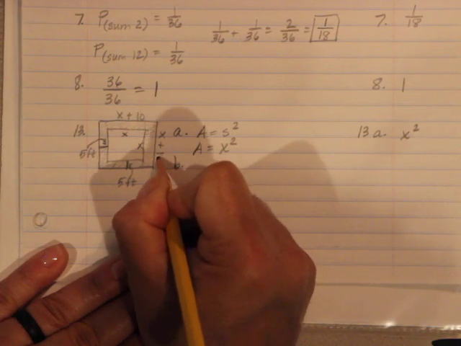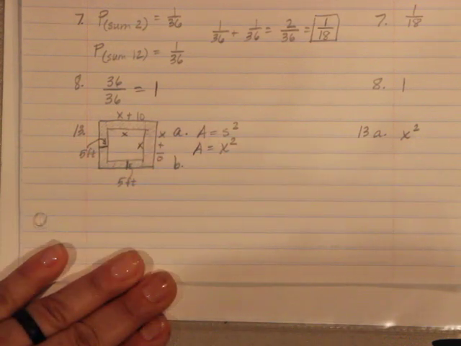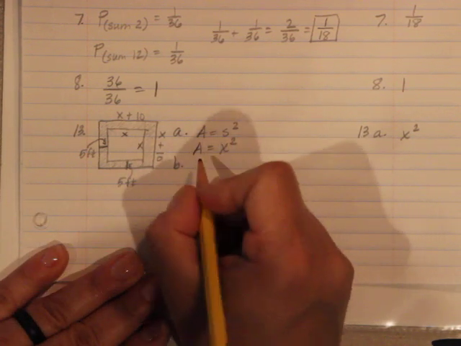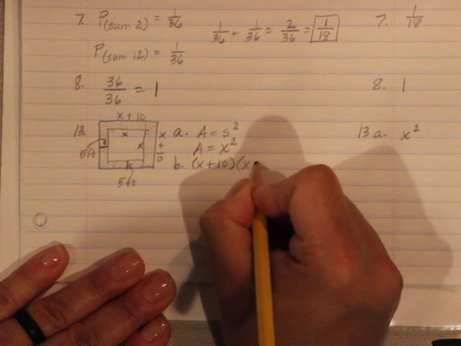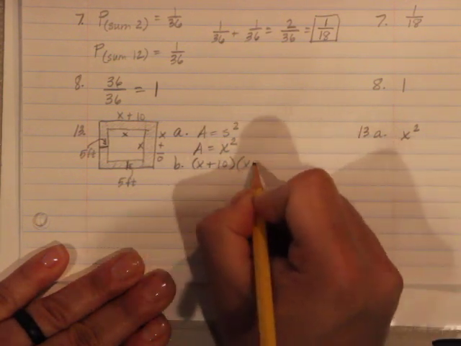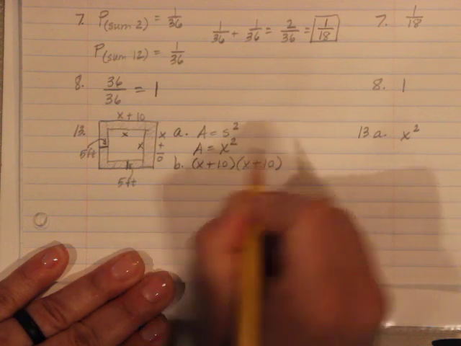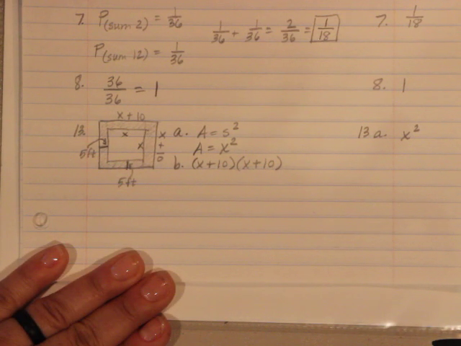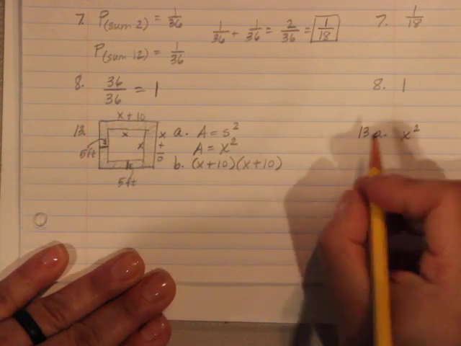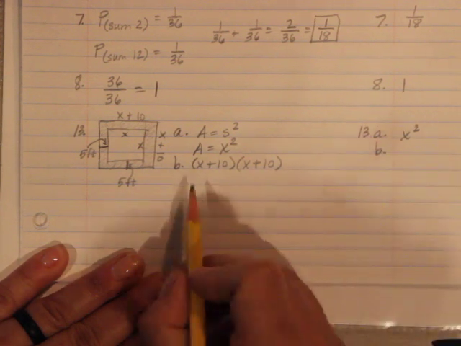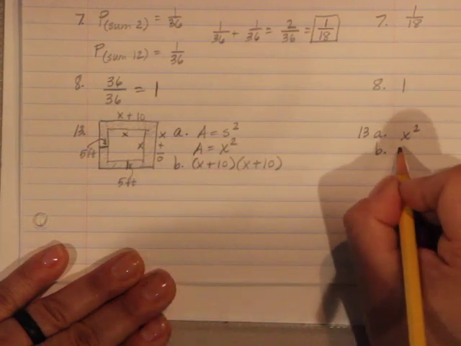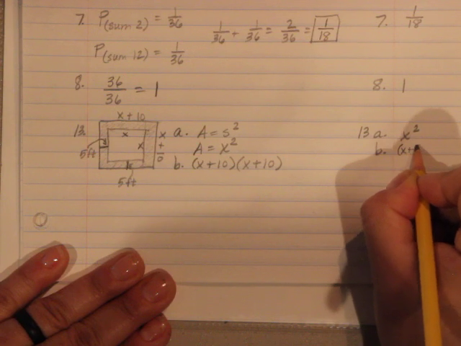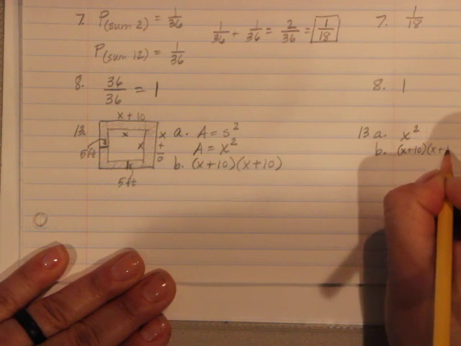Can I write sideways? Did I do it? Yes, I'm amazing. Okay, x plus 10 and x plus 10. So to get the area then of the larger square, I'm going to need to multiply x plus 10 times x plus 10. Okay, so that's an expression for the area of the larger square, and that's it. That's the special product. Remember, a plus b times a plus b. We've got a way to multiply those. We'll do that here in just a second. But the answer for B is just x plus 10 times x plus 10.